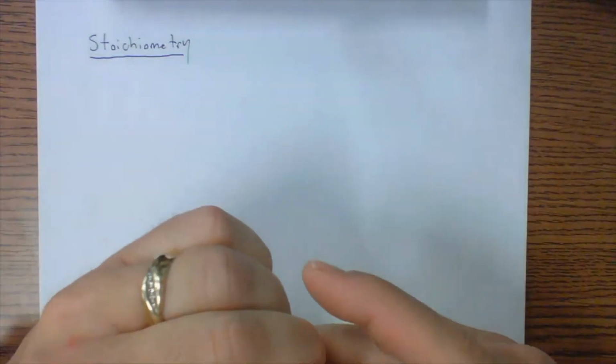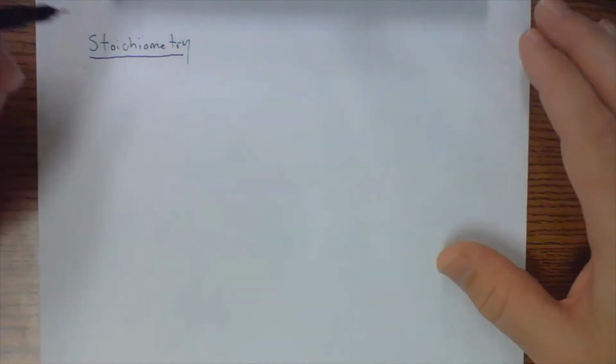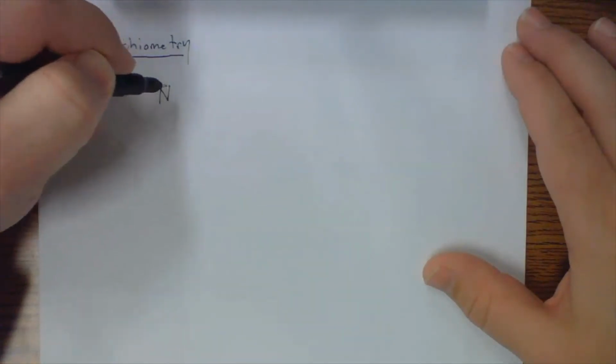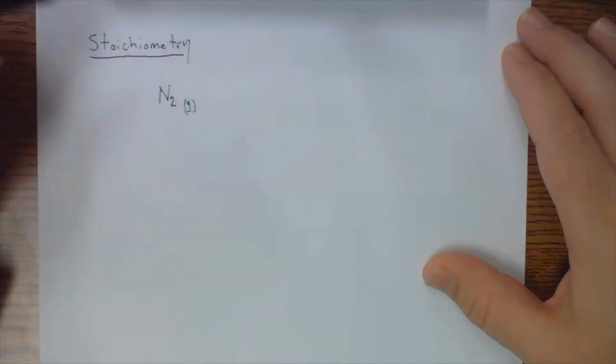Let's go through and do a little bit of a review, because the last test that we did was on balancing. So I want to start with a simple reaction. We're going to do a synthesis reaction of ammonia, and that's going to use some nitrogen gas. Nitrogen is a diatomic molecule, and I'm going to have it in a gaseous state.